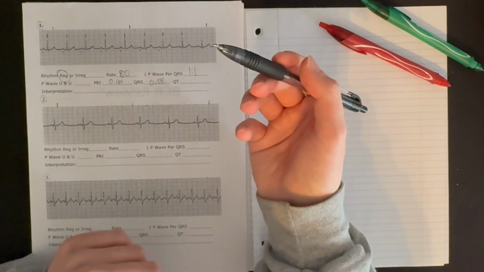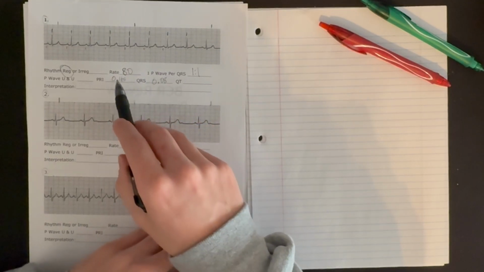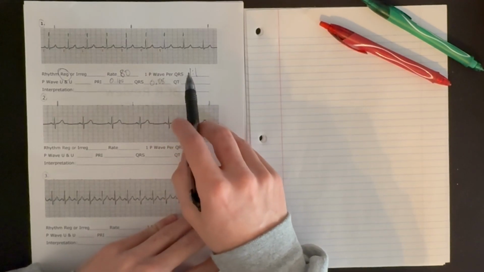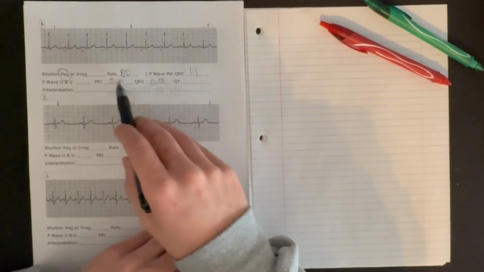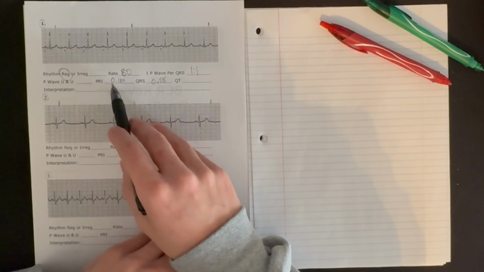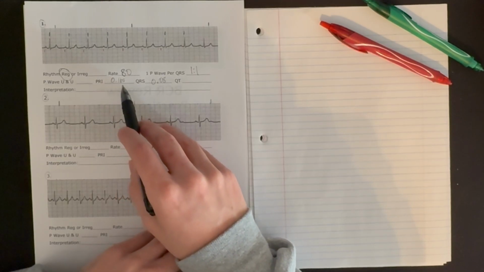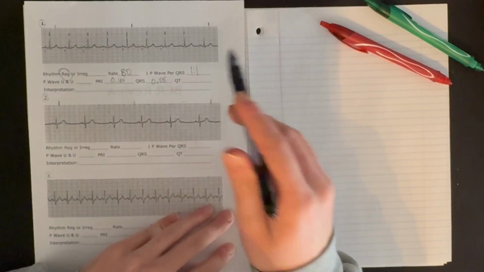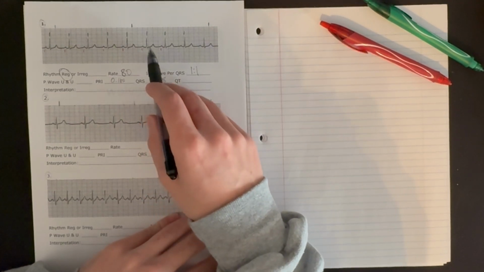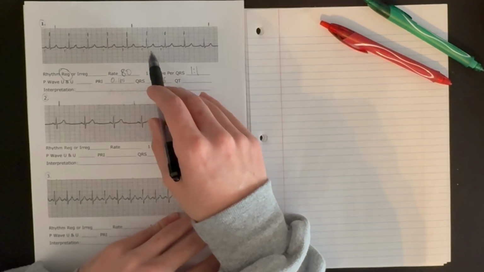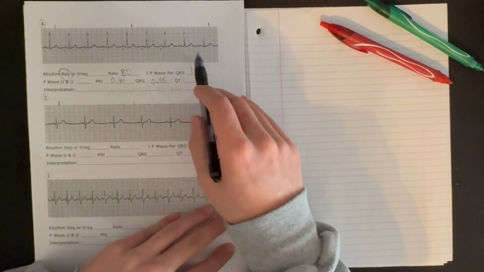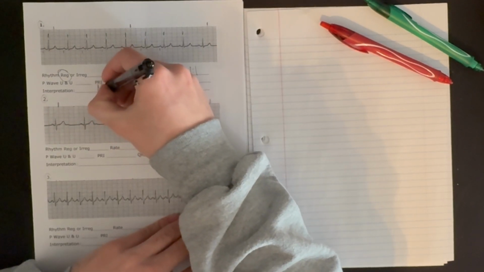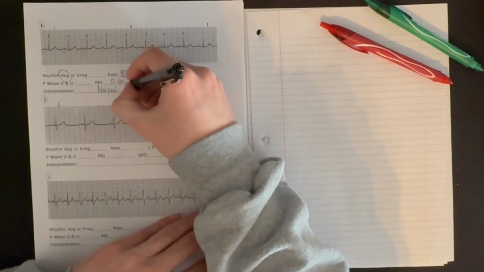So we look at everything that we found: a rate between 60 and 100, a regular rhythm, a 1-to-1 P to QRS ratio, a PR interval of between 3 to 5 small boxes, and it is consistently the same PR interval, and then a QRS complex that is under 0.12 seconds and consistently that way. So what do we have here? We have normal sinus rhythm.